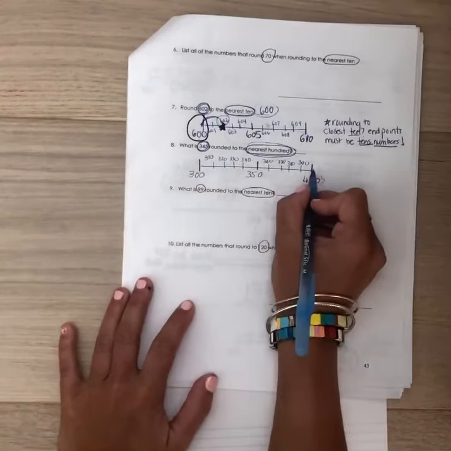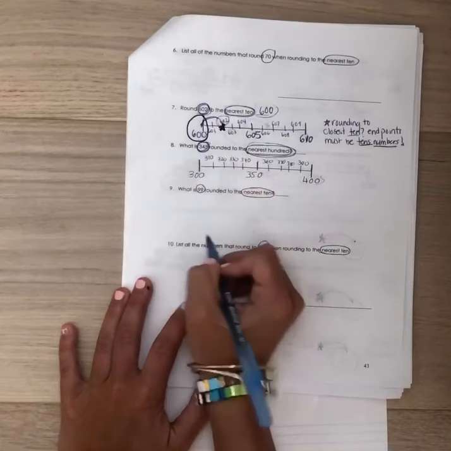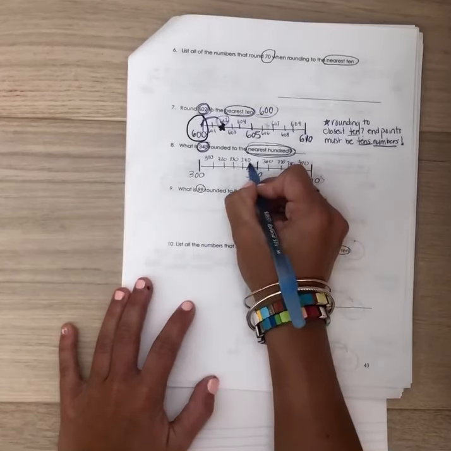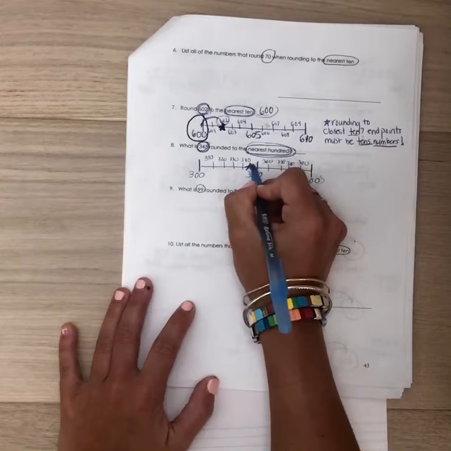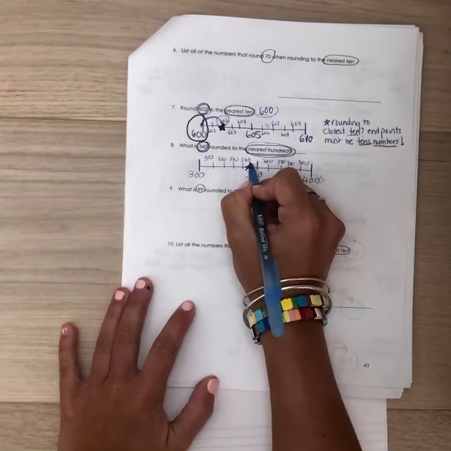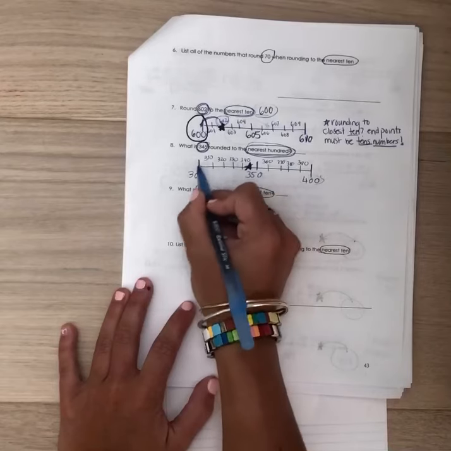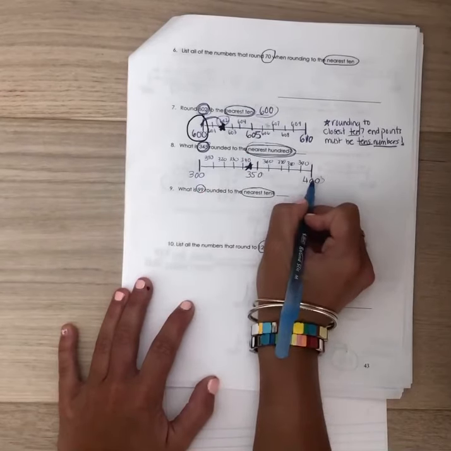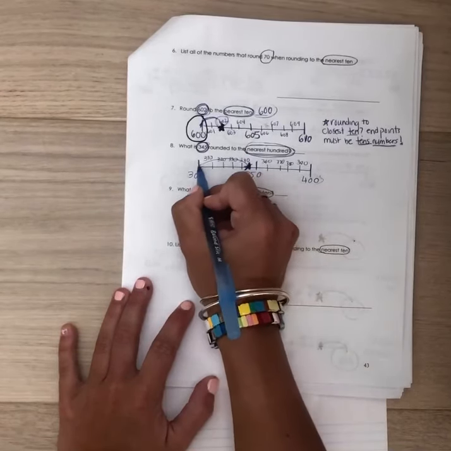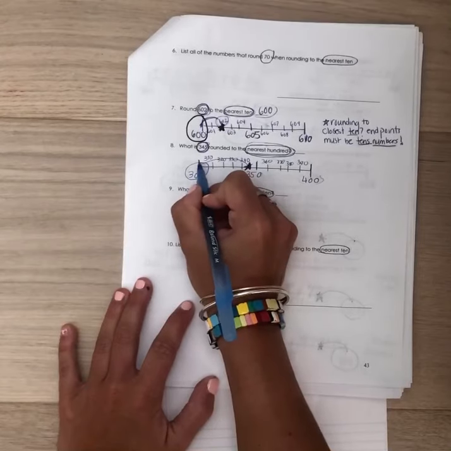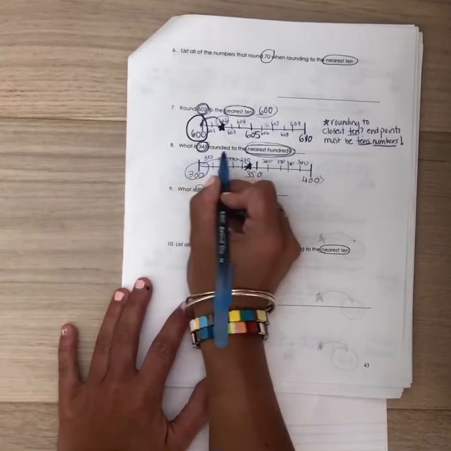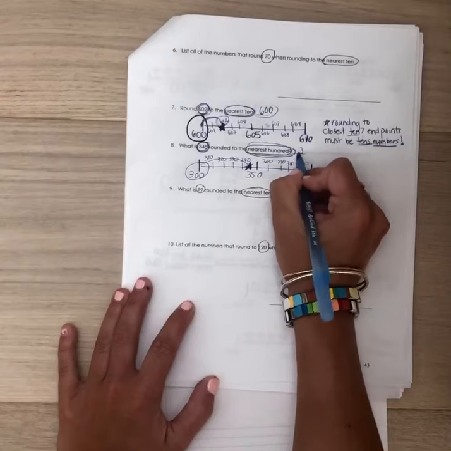This will make it easier when I go and mark 345 on my number line. I know that 345 will be right here. The final step is to ask myself, is 345 closer to 300 or 400? I can see from my number line that it's closer to 300. So 345 rounded to the nearest 100 is 300.